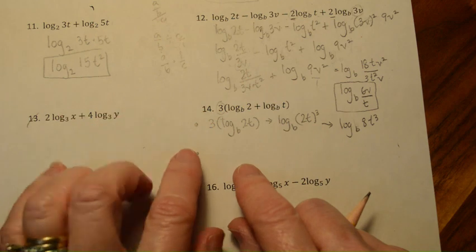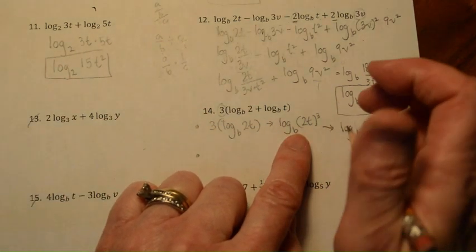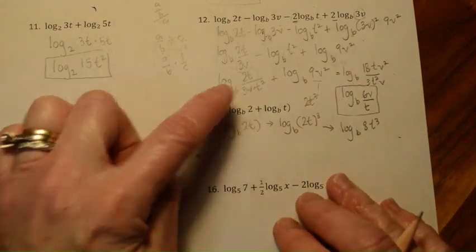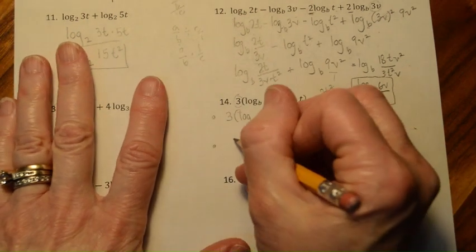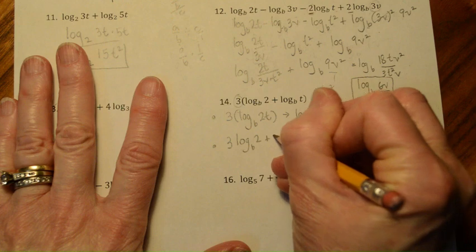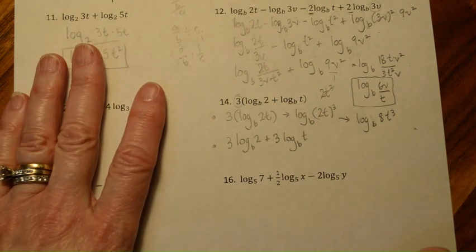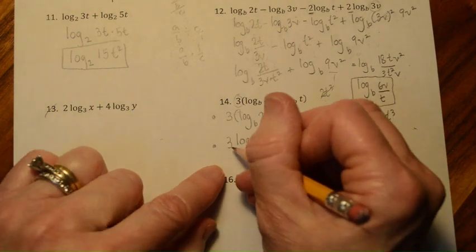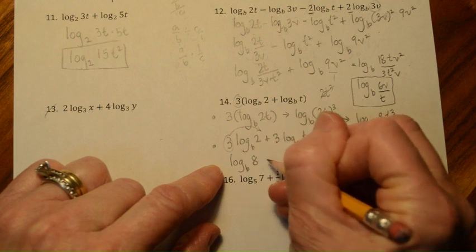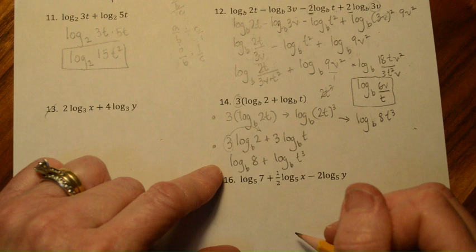Method 2 would be to say, hey, I'm afraid I'm going to forget to put parentheses around there and just write this as 2t cubed and get it wrong. So let me distribute that 3 through first. So it would be 3 log base b of 2 plus 3 log base b of t. And then we would do this part. So I would bring that up here and I would get log base b of 8 plus log base b of t cubed.